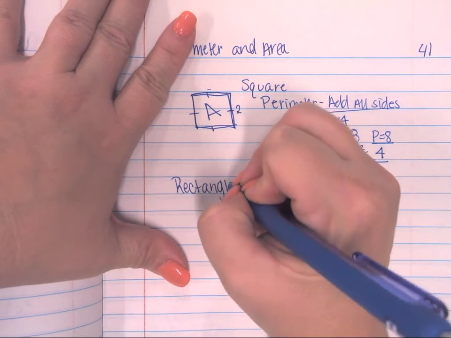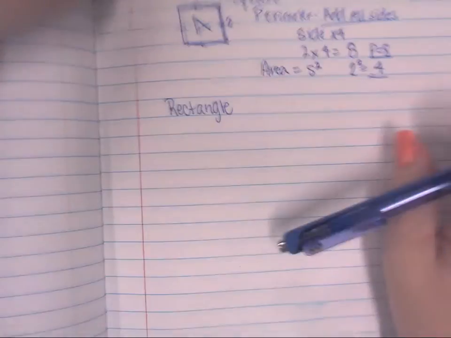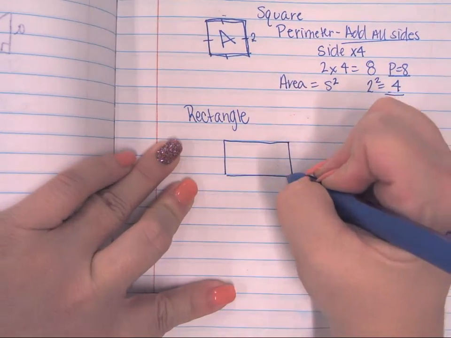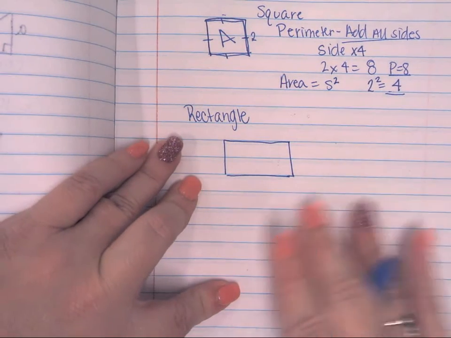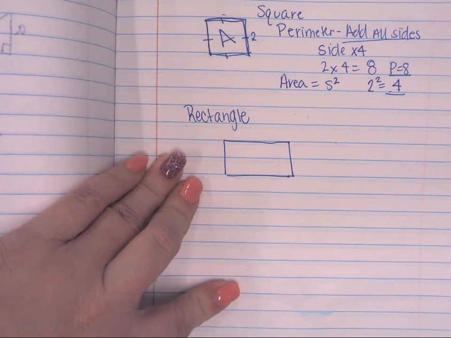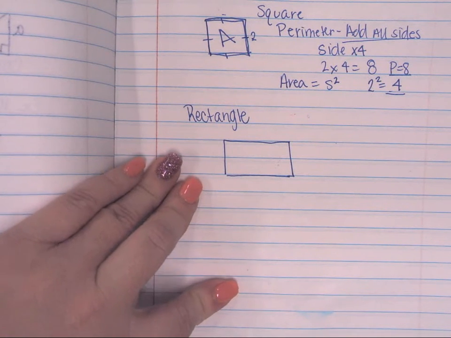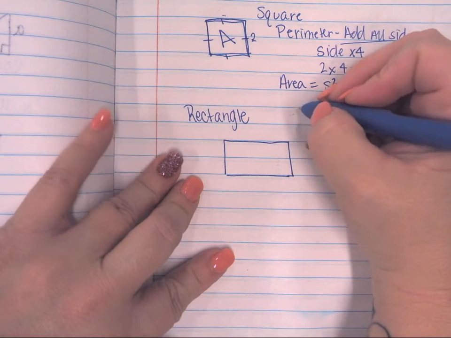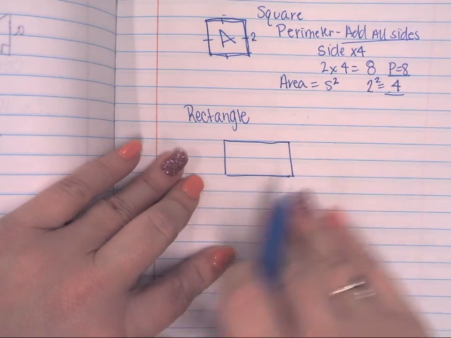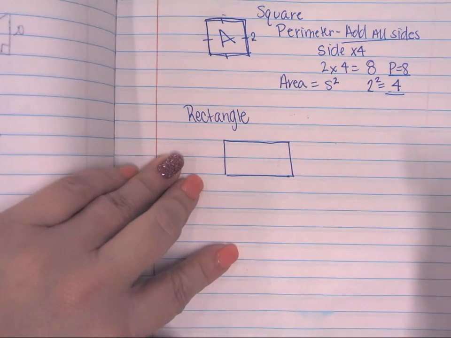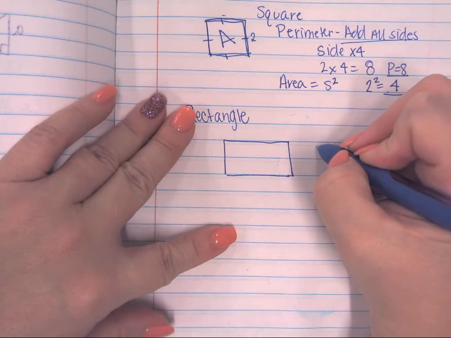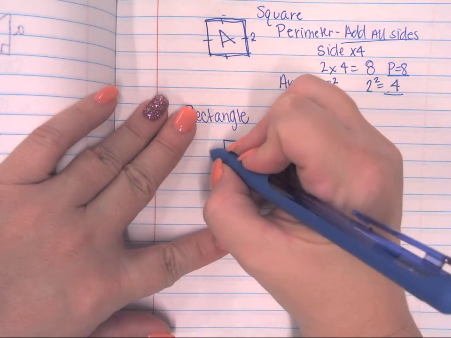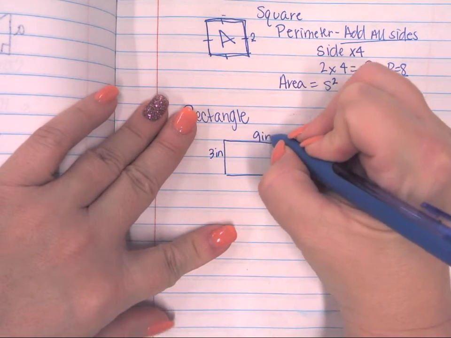A rectangle. And it's important for you to know these because when we go into surface area and volume, our area is going to be what we use for the big B. Okay, so for perimeter, again, you're going to add all the sides of a rectangle. Let's say that this is 3 inches and this is 9 inches.